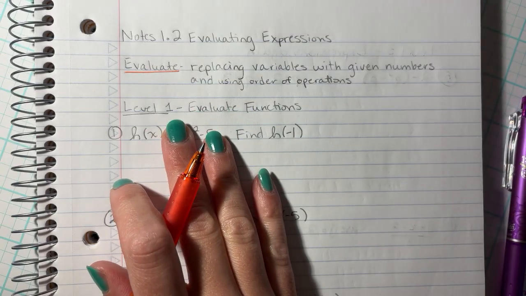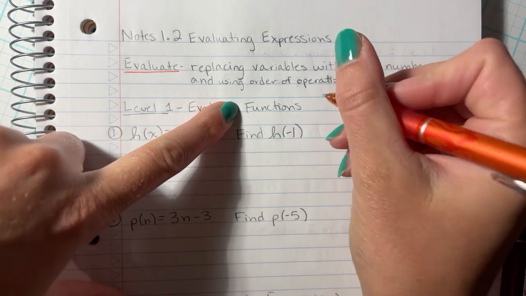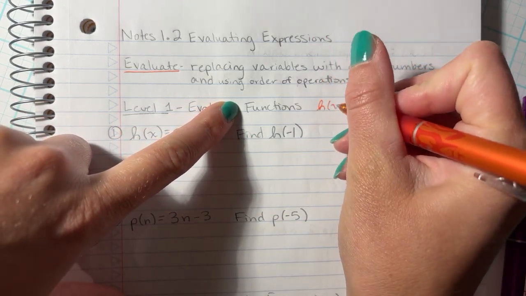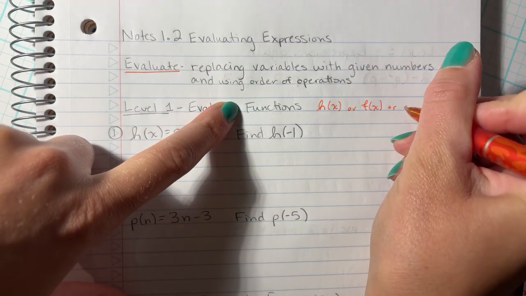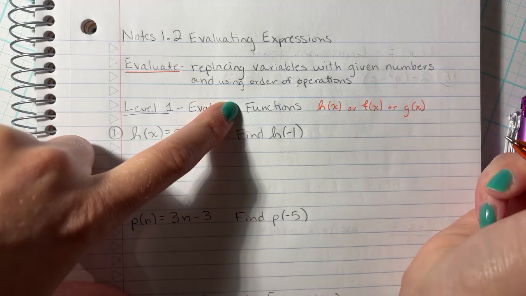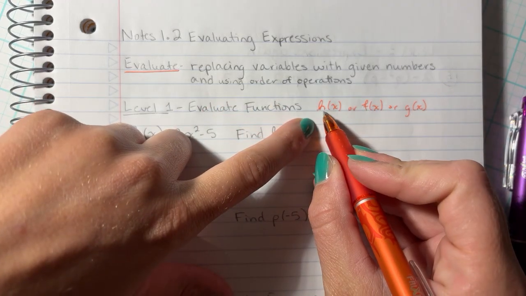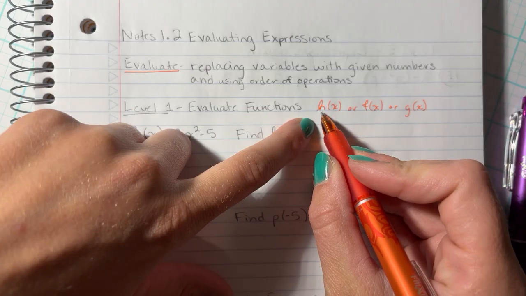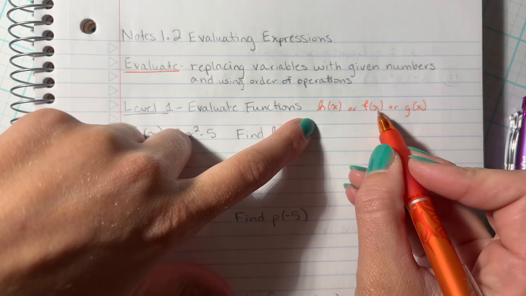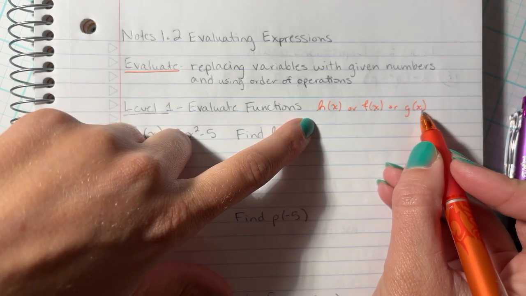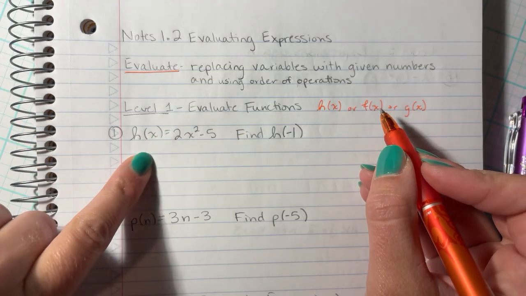So level 1, we're going to evaluate functions. Functions is where we have like h of x or f of x or g of x. Those are probably the top 3 I see. But it could be any letter on the outside, usually not x or y, but it could. And then parentheses, the variable that you will be replacing on the inside. And not all the times will it be x, it's just the most popular one.